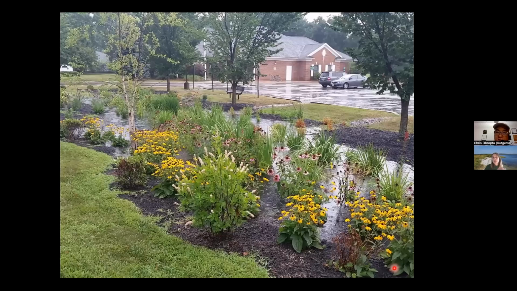Here's one that was built at another library. It's taking runoff from this parking lot. So all the water from the parking lot comes in here, fills this up. So whenever you get 2 or 3 inches of rain, that water is going to go in this garden. It's going to infiltrate into the ground.